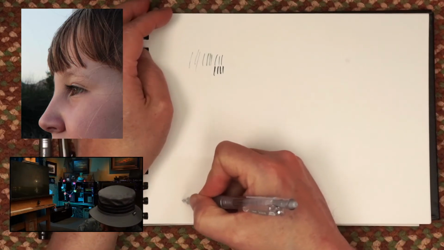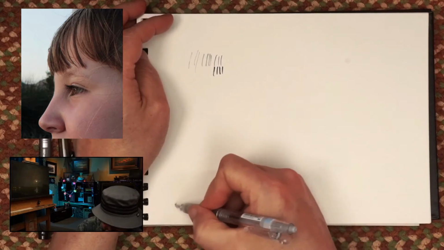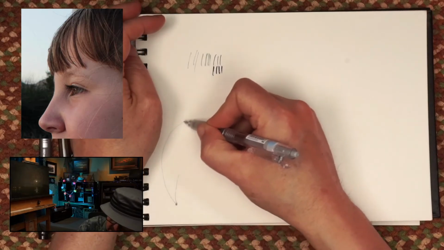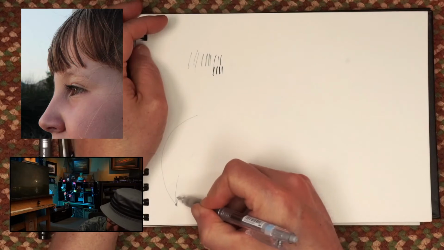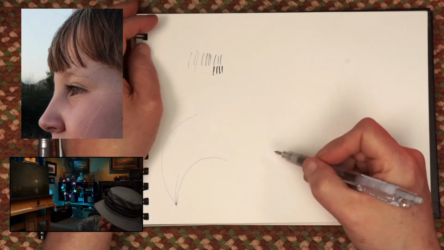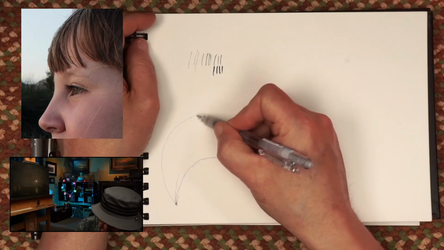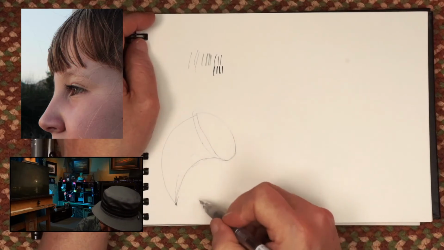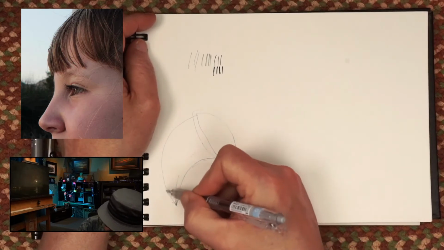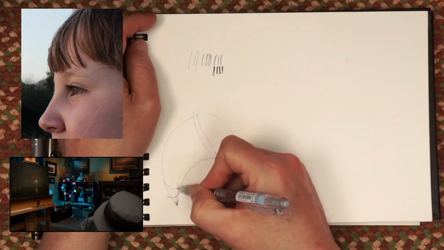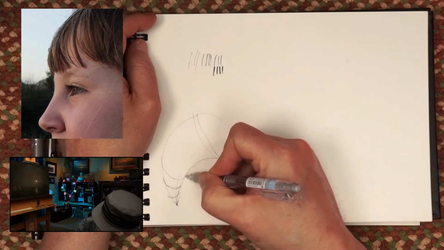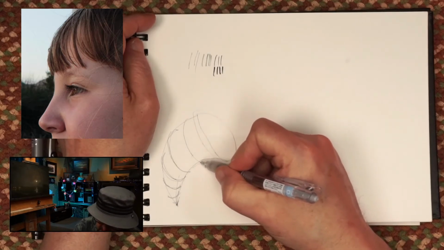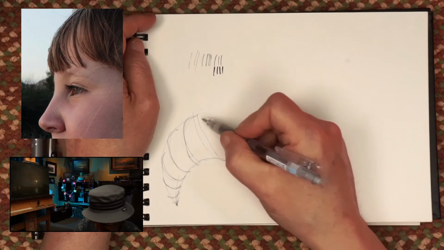And let's come down here, and let's see how dynamic we can make this. Okay, so I just did my curves, and now I'm going to think about this as a big opening. And then look, I'm going to follow this around. Follow it around.